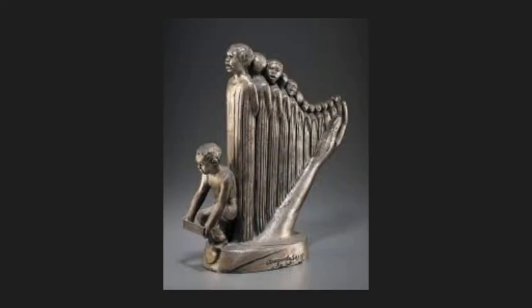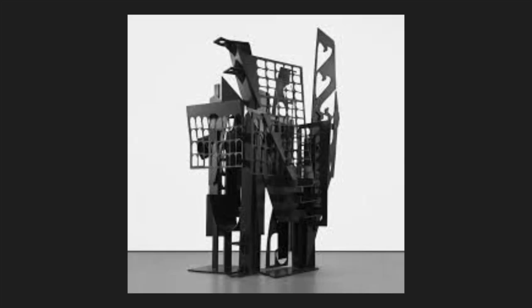Representational. Abstract. This is a sculpture by the mid-20th century artist Augusta Savage. Again, you can tell it's a choir of people singing. See, it's also kind of a harp. They're also being held up by hand, but it does not look real whatsoever. Abstract sculpture. And this would be non-objective sculpture made by a 20th century American artist, Louise Nevelson. So I really hope you enjoy her work as well.